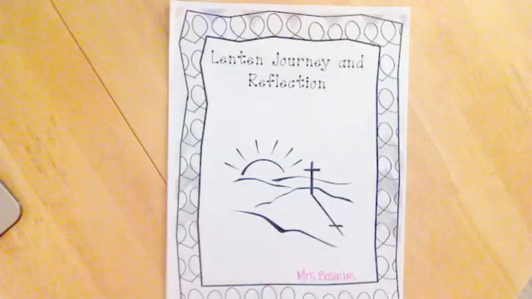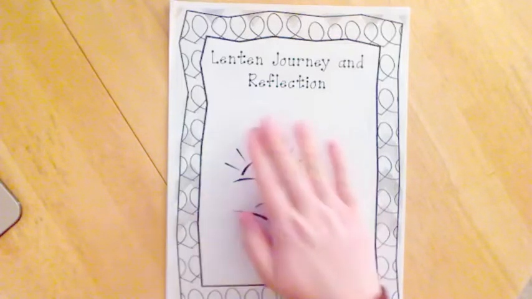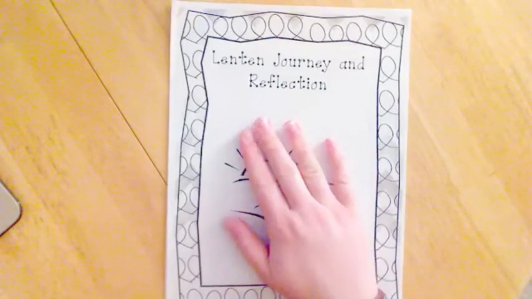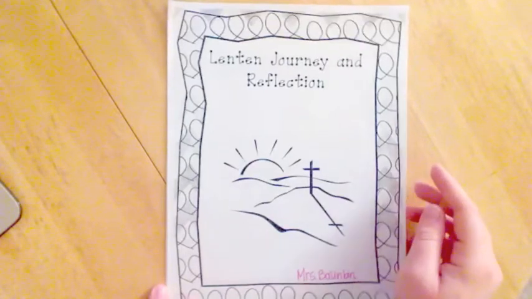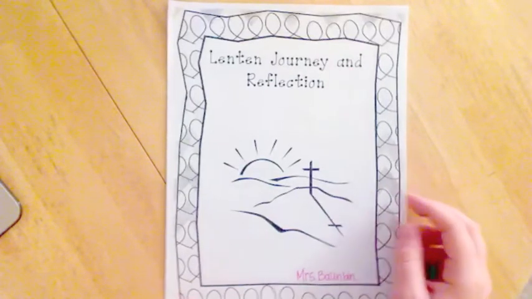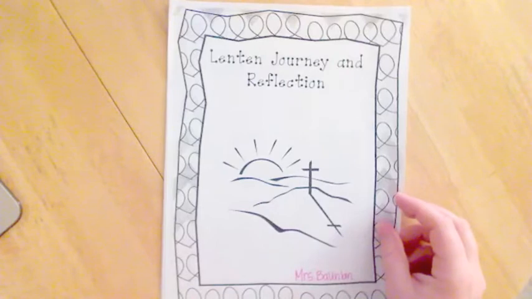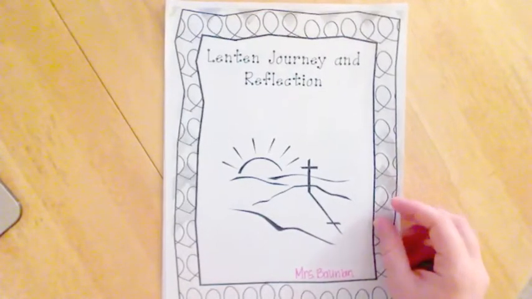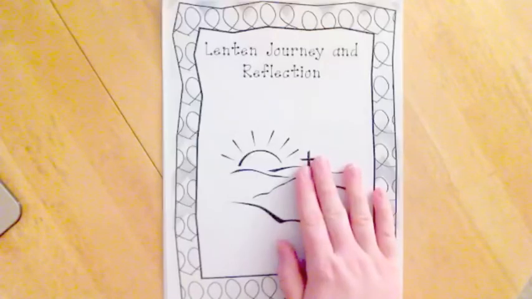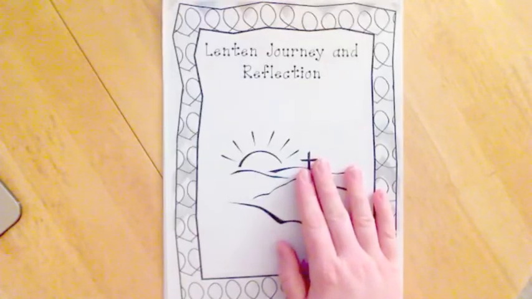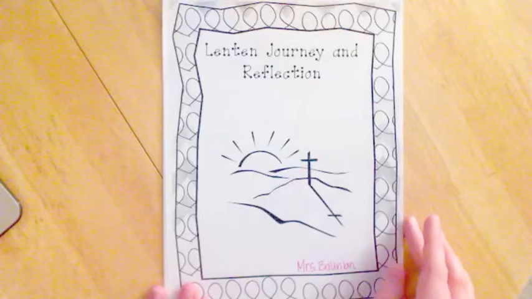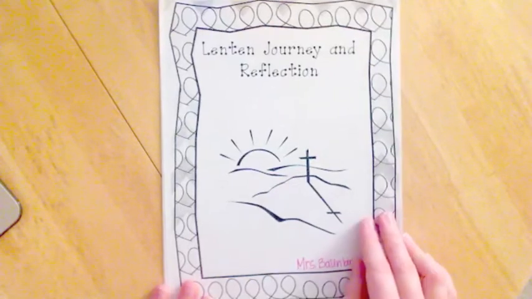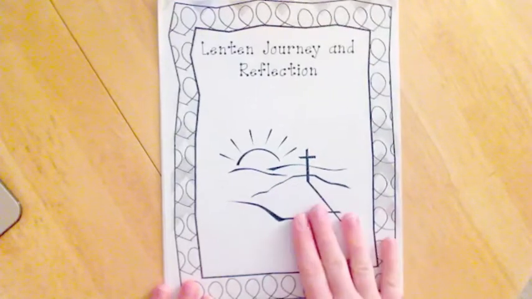Hi, third graders. Normally on Monday and Friday, we would be doing handwriting, but we have our Lenten Journey reflection journals, and we have not used them a whole lot. We used them once at school, and then we ended up coming home and getting in a routine with e-learning. So we have 2 weeks of Lent left, and I think this would be a great opportunity to do some reflections at home. So instead of handwriting this week, we're going to be working out of this book.